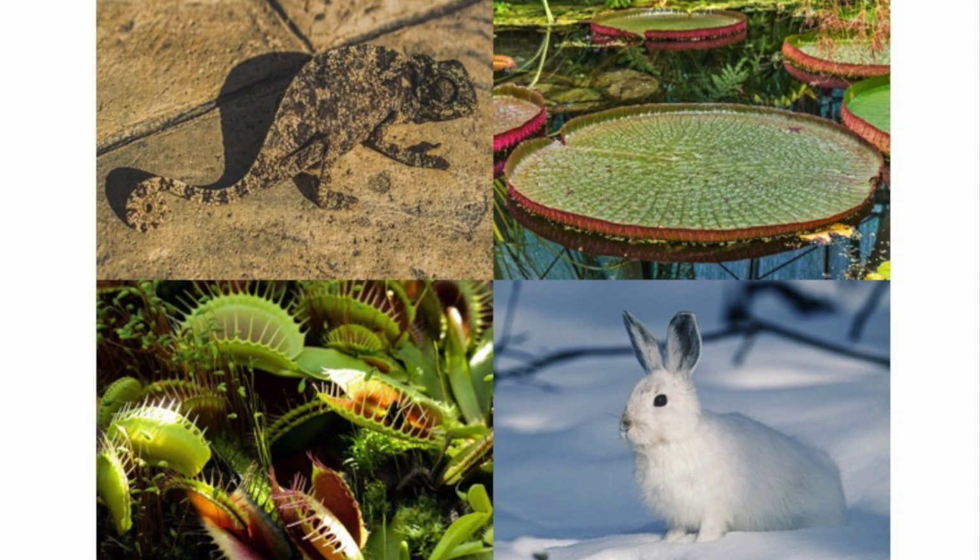Let's review what we have learned about structural adaptations. Structural adaptations are special body parts that help living things survive in their environment. All animals and plants have structural adaptations.